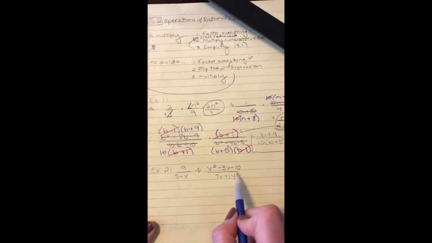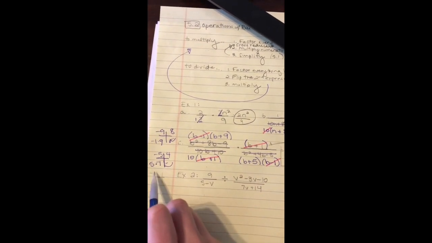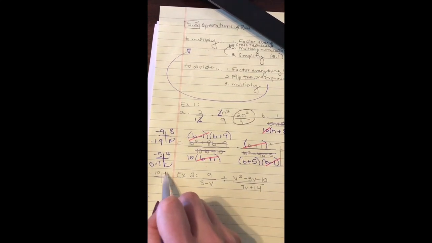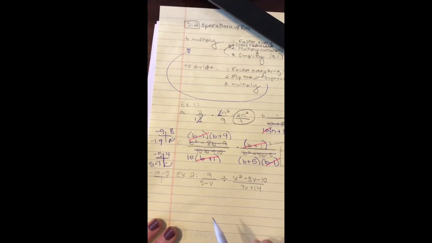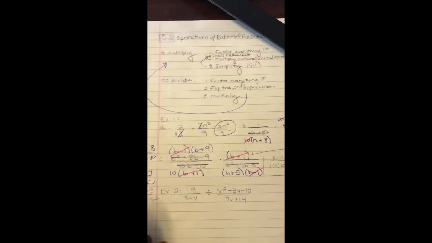Trinomial, so what two numbers multiply to get -10 and add to get -3? So is that 2 and 5? With the 5 being negative, so that adds to -3.